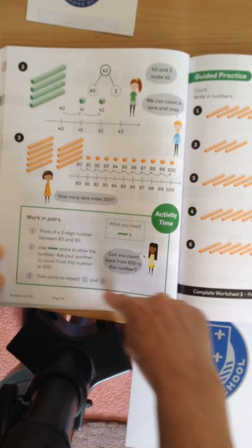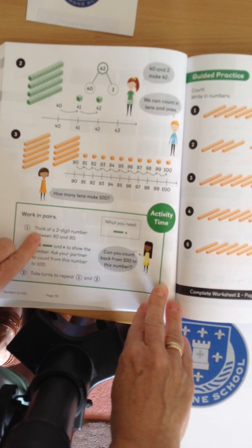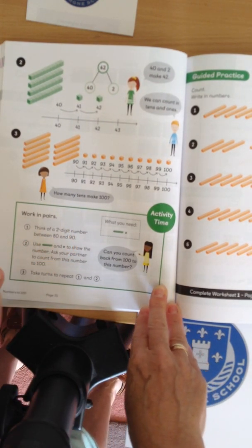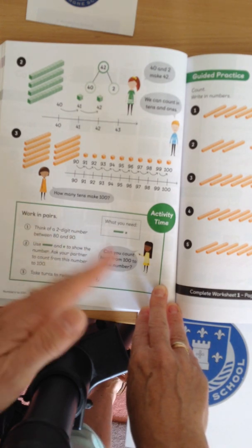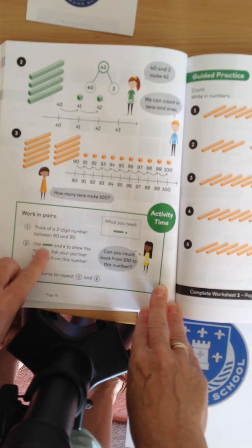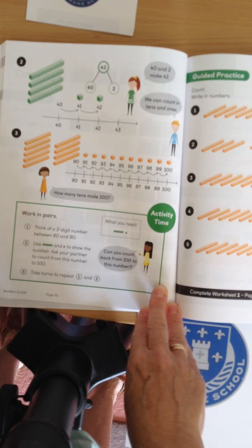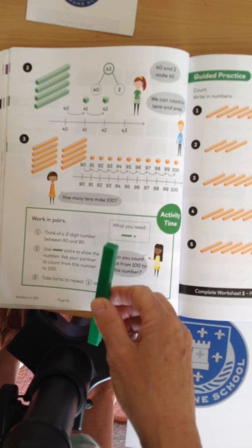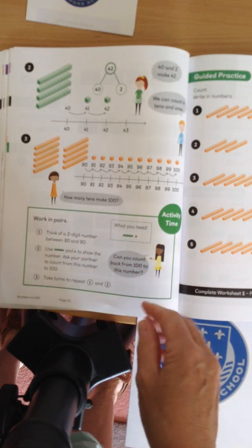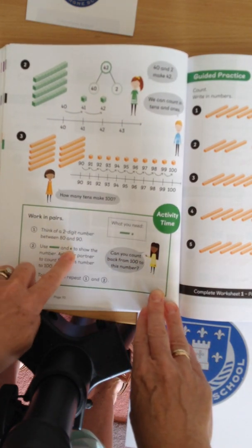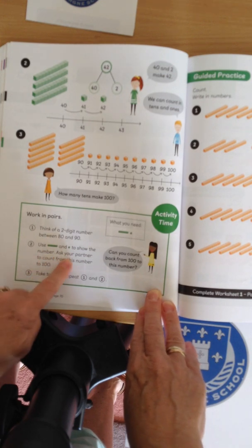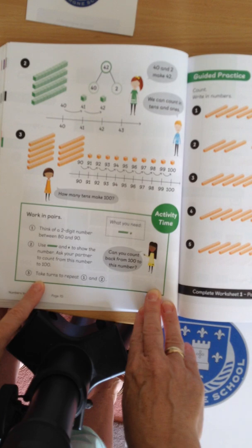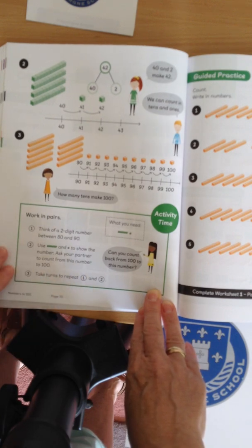Here's a little game for you to play. It says, think of a 2-digit number between 80 and 90. So 81 or 82 or 83 up to 90. If you haven't, you probably won't have these at home, but you could have strips of paper and little bits of paper. You could make some. Use the tens and the ones to show the number. Ask your partner to count from this number to 100. Have a go and take turns.